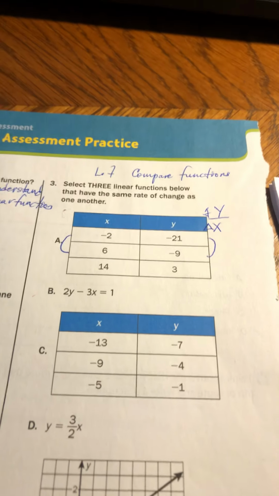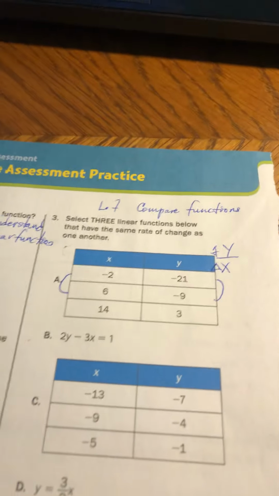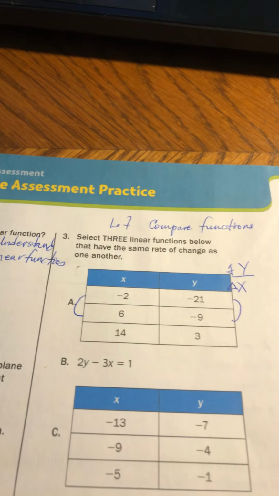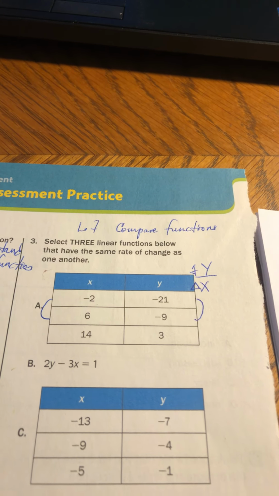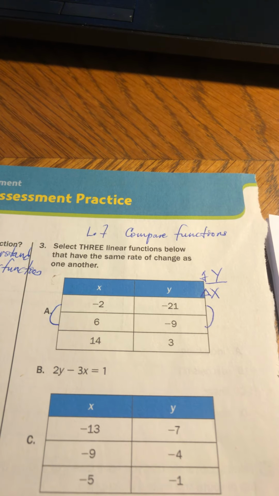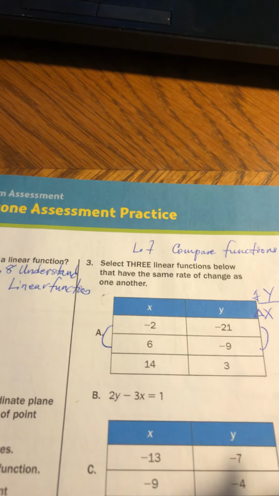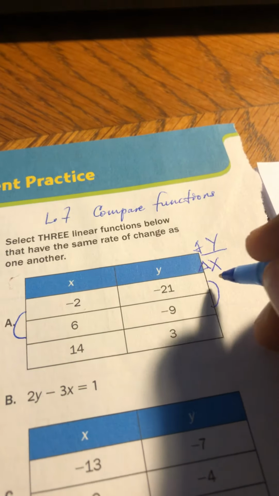I'm going to go ahead and do both ways. Let me start with the change in y over the change in x. So my y is negative 21. I'm going to do negative 21 minus negative 9, and that gives me negative 12.